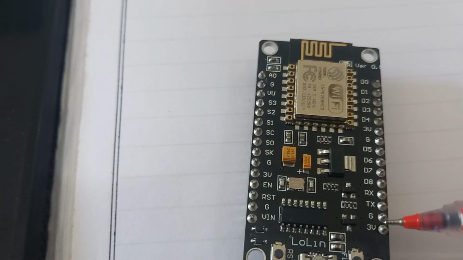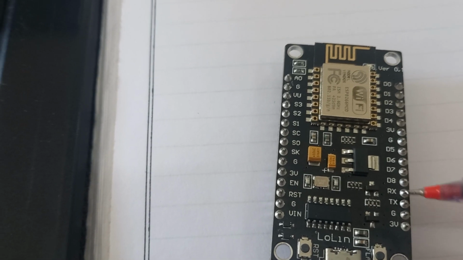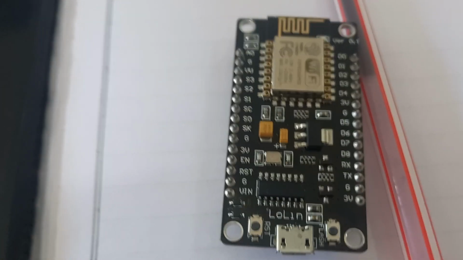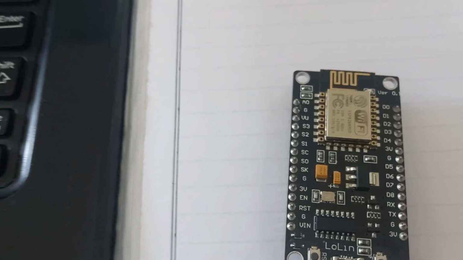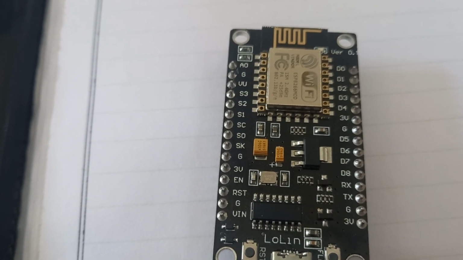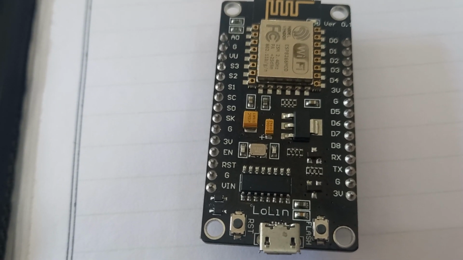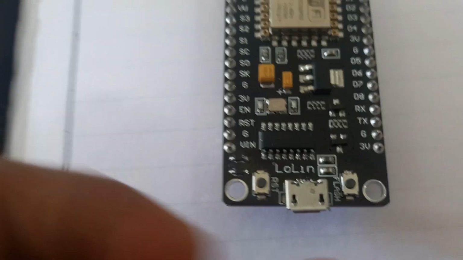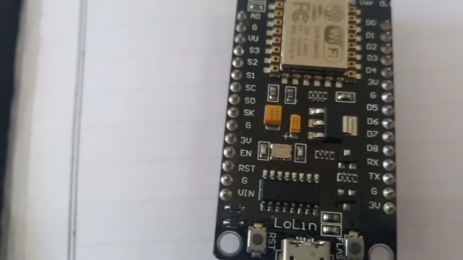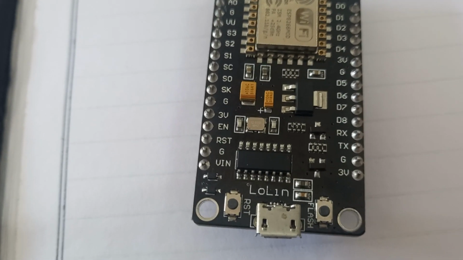These two pins, TX pin and RX pin. TX and RX, these two are UART pins. Okay. So in the Nodemcu board, the UART pins, that is Universal Asynchronous Receiver Transmitter pins, are used for serial communication. These two are used for serial communication with other devices or with other modules.